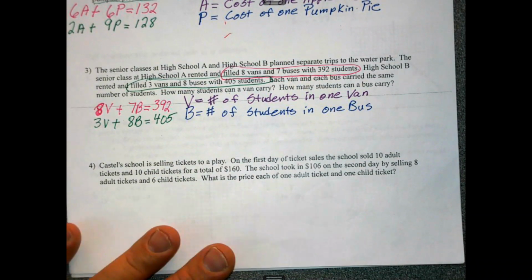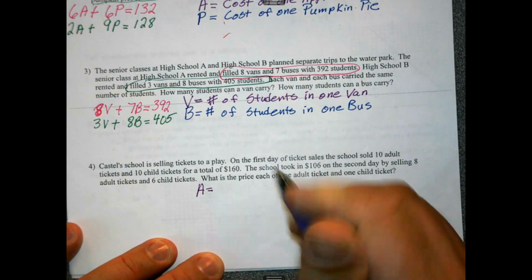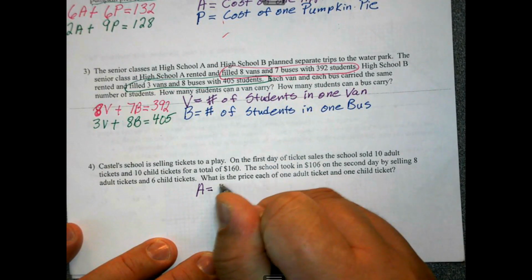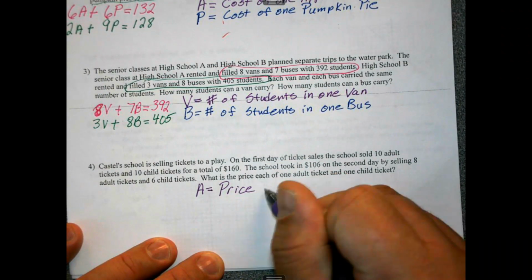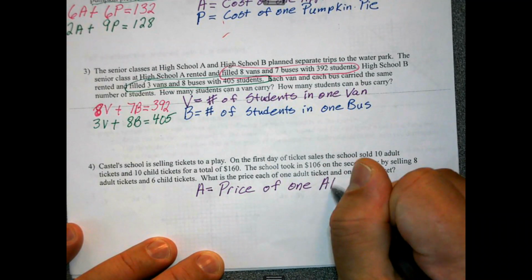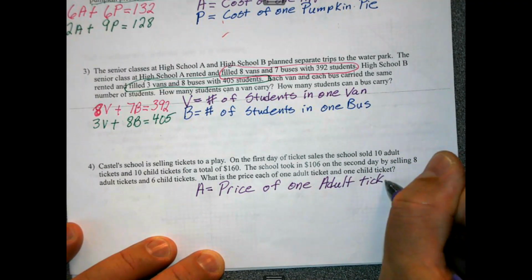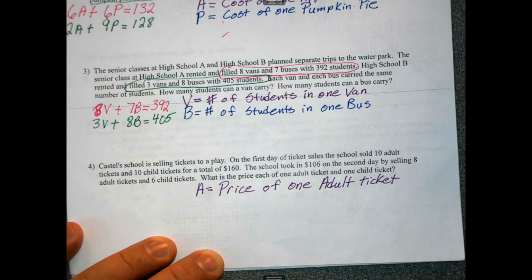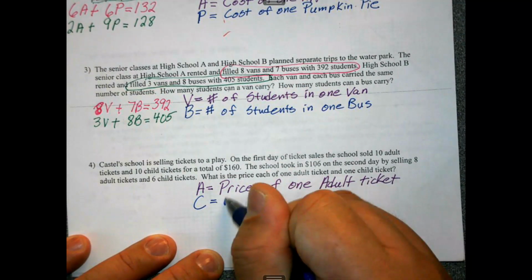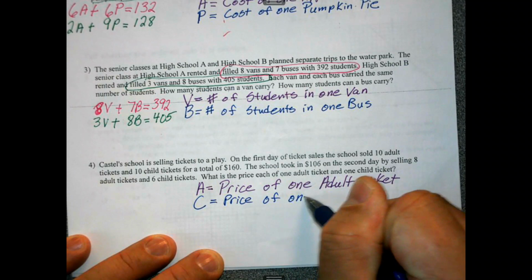So I'm going to have A equal, let's see, we want the price, the price of one adult ticket, and then I'm going to use C for the price of one child ticket.